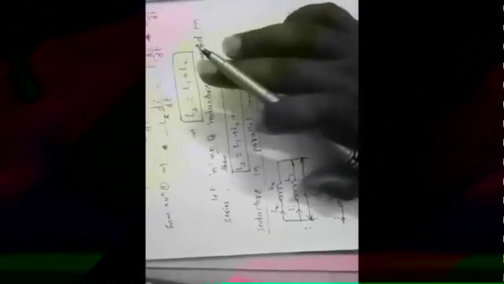Suppose if n inductors are connected in parallel combination, so 1 by L1 plus 1 by L2 plus and so on plus 1 by Ln. So this is the expression for parallel combination and this is the expression for series combination.